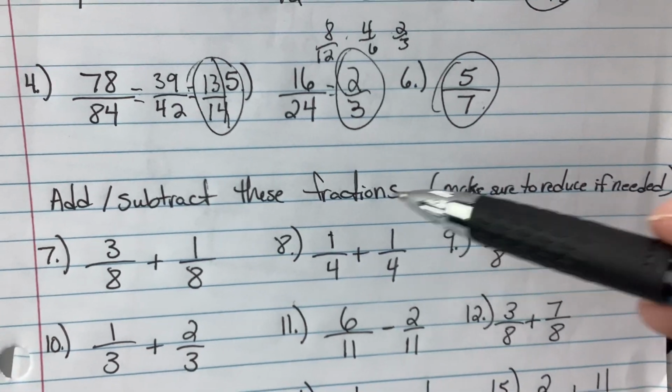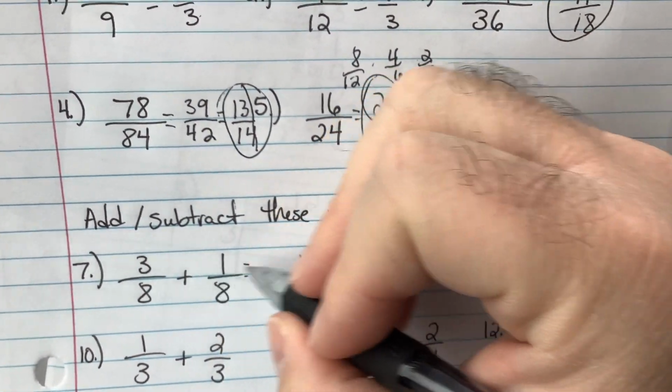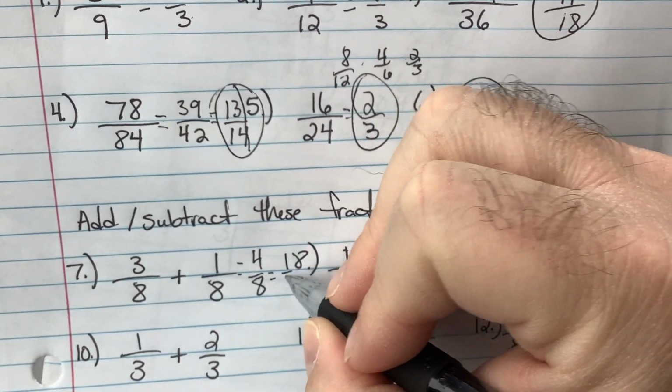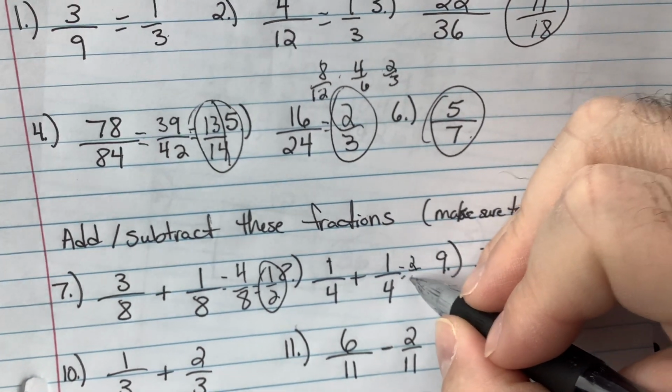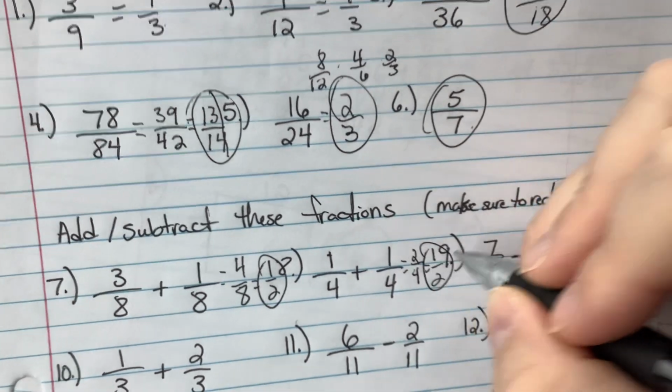Okay, and then we're going to add and subtract, reduce if needed. So sometimes they will, sometimes they won't. This one's going to be 4/8, which does reduce. You can divide them both by 4 and you get 1/2. Okay, this one you get 2/4. Just add the tops. That does reduce down. Divide them both by 2, you get 1/2.